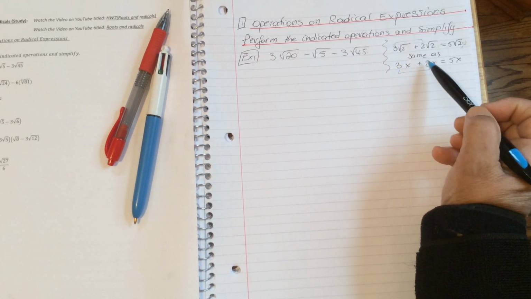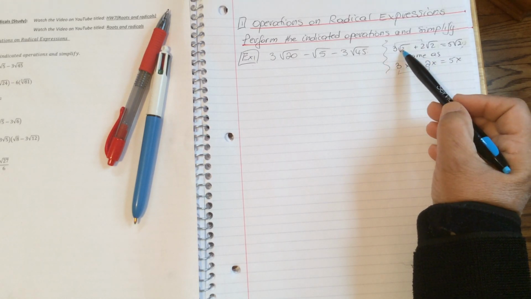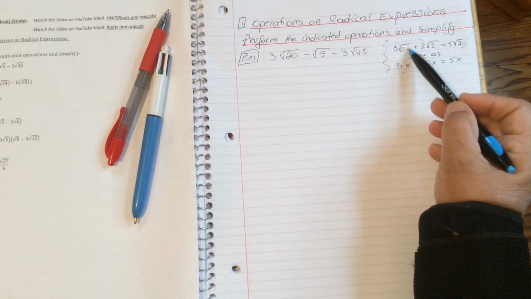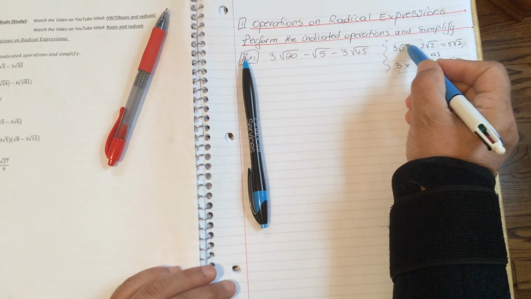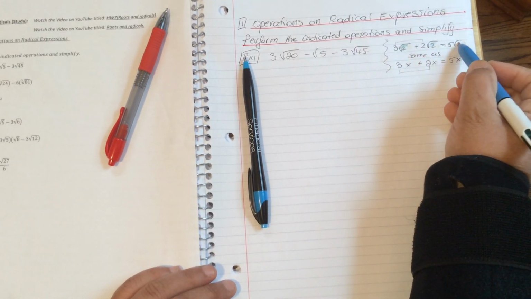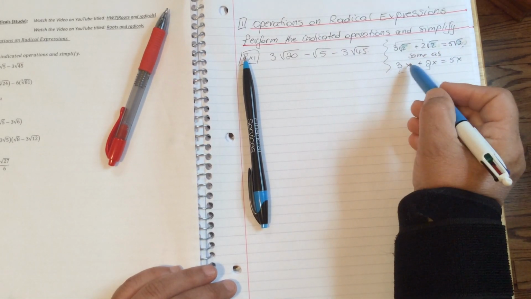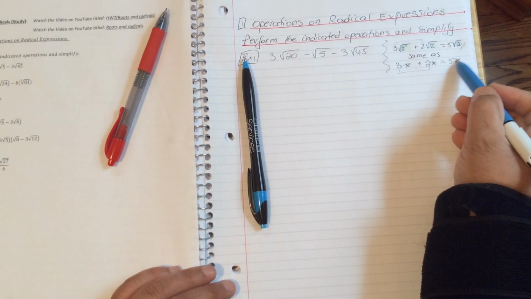Like terms were terms where the variable part was exactly the same. Similar terms are terms that contain radicals, and the radical part must be exactly the same. And in the same way we work 3 plus 2, 5 square root of 2's, as here it was x, the common variable.